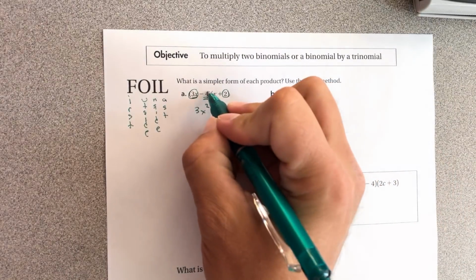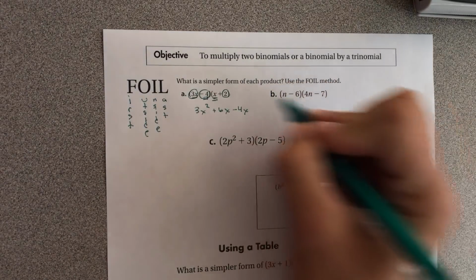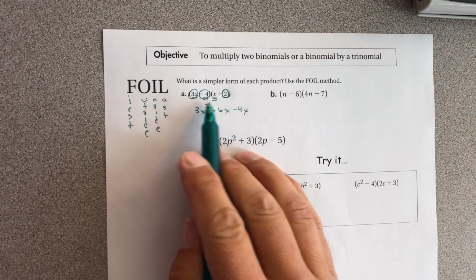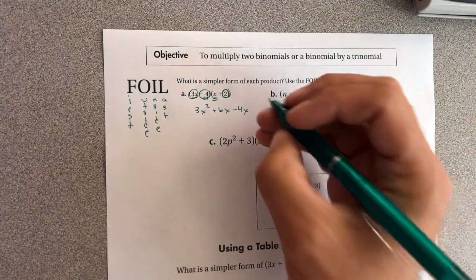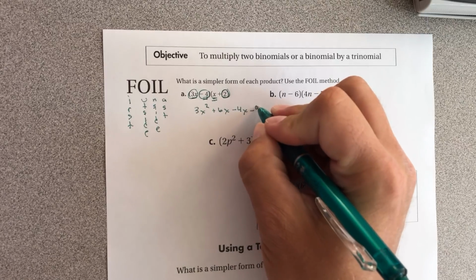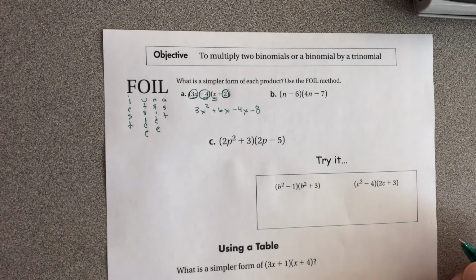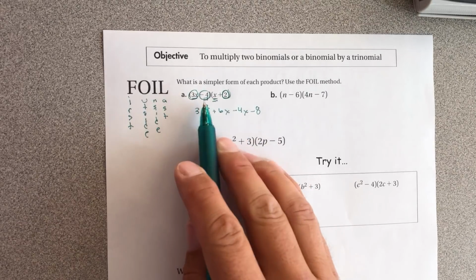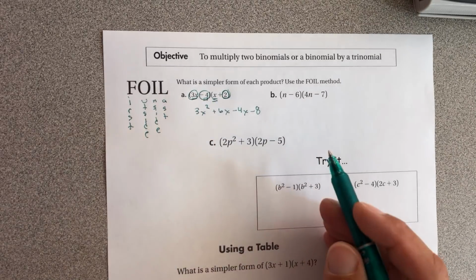So I'm going to take the last term in this one and the last term in this one. So negative 4 and a positive 2. Negative 4 times 2 is negative 8. So that's what FOIL means. You multiply the first, the outside, the inside, and then the last.